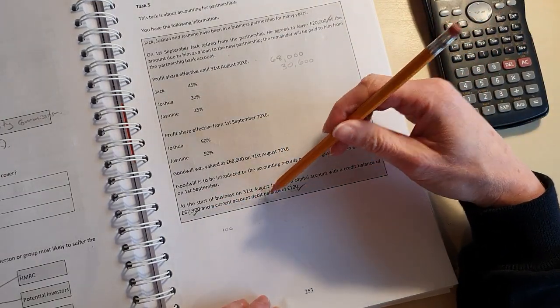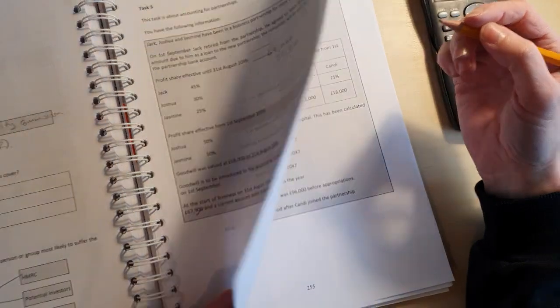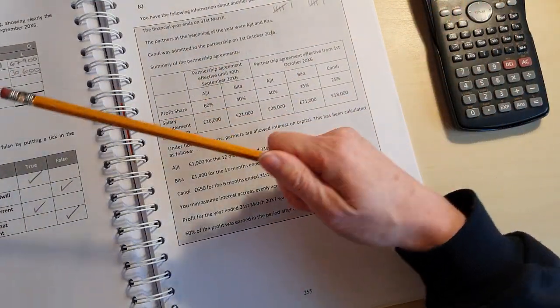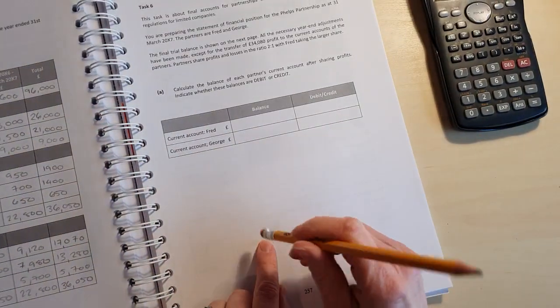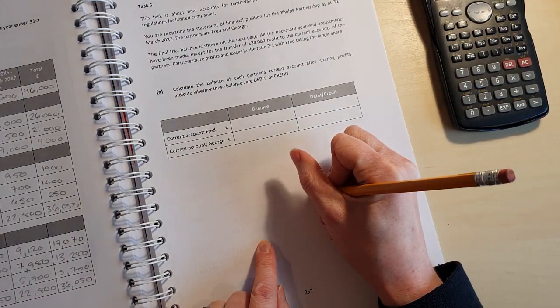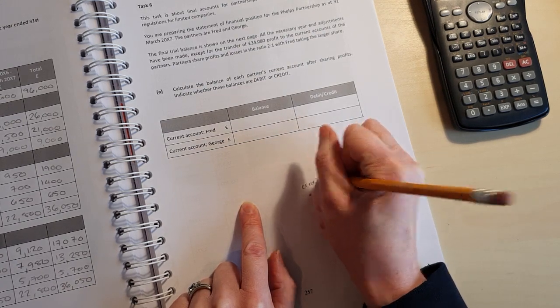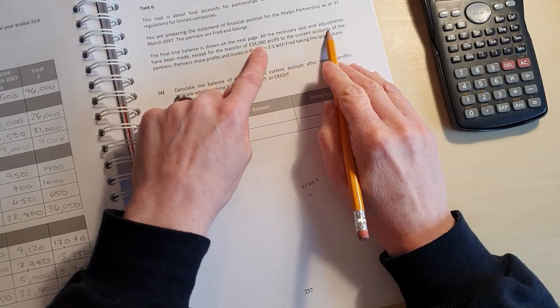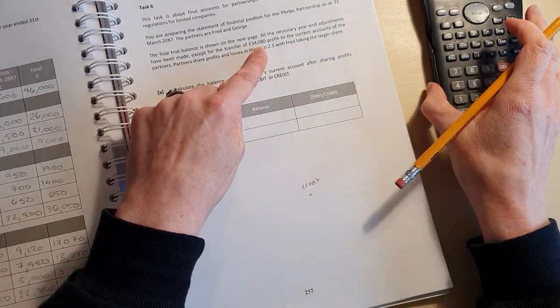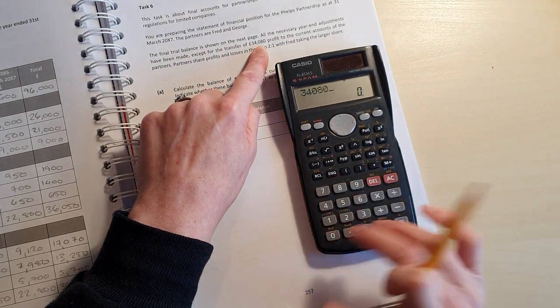Current account balance, debit balance. Share the profits and losses with the ratio 2 to 1. So we've got 34,080 divided by 3.